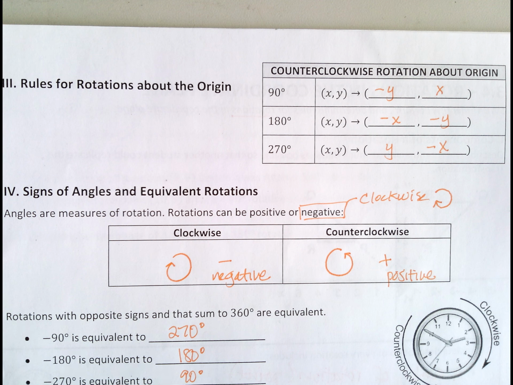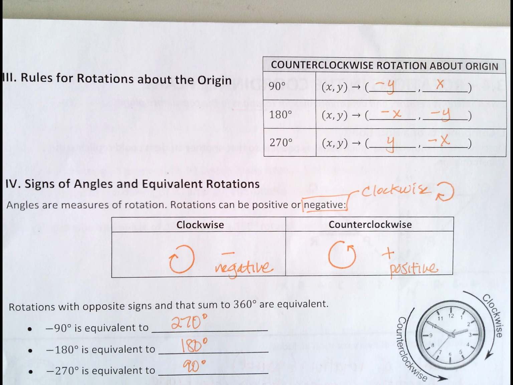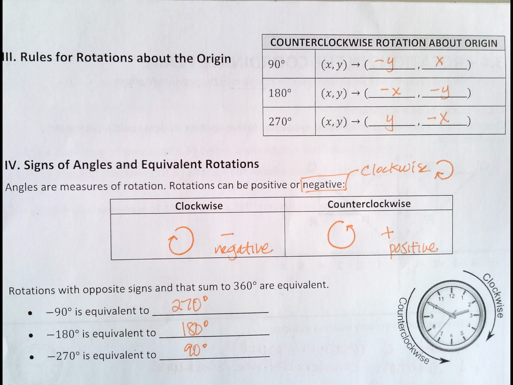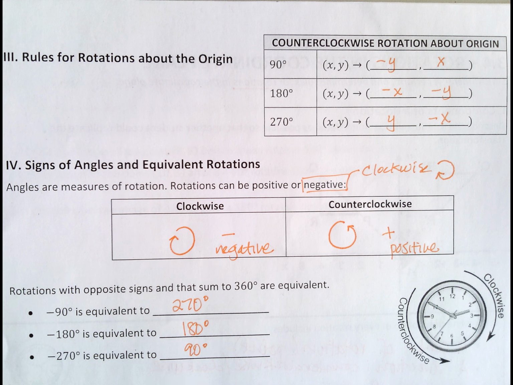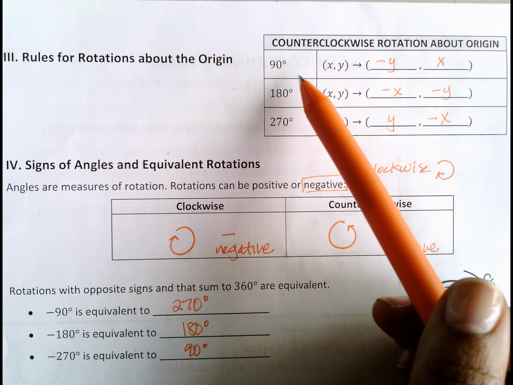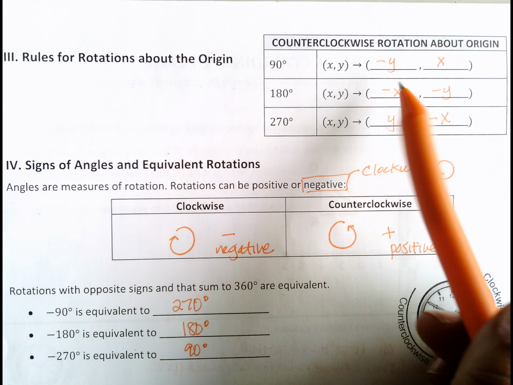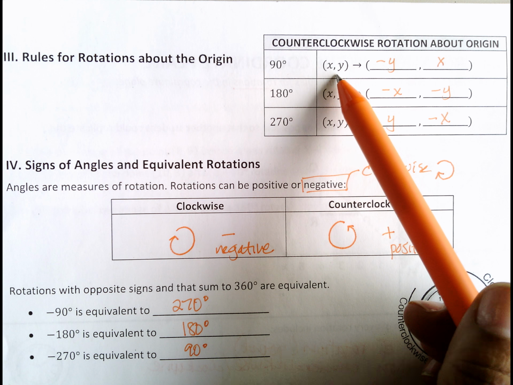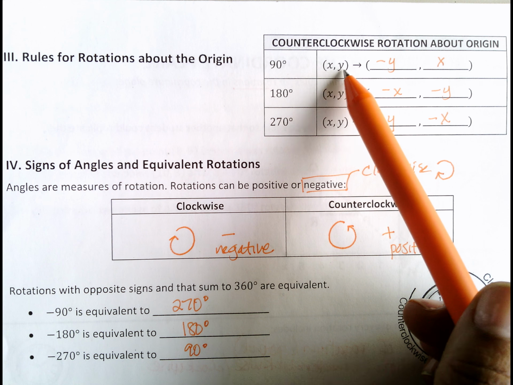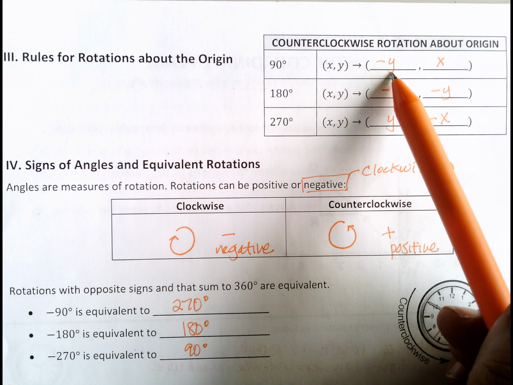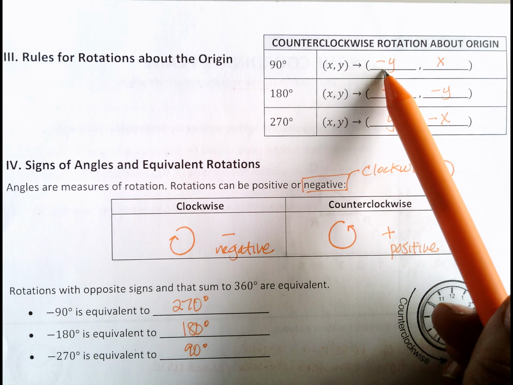What I mean by that is there are a set of rules for any rotation about the origin. The keyword here is that it's about the origin. Most rotations, I believe, are about the origin. We're going to talk about when they're not. The rule is, if you are turning a figure counterclockwise one time about the origin, all you have to know is that you're switching the order of the coordinates, and you switch the sign on your y coordinate. If it's positive, it becomes negative. If it's negative, it becomes positive. So switch the order of y and x, change the sign on y.